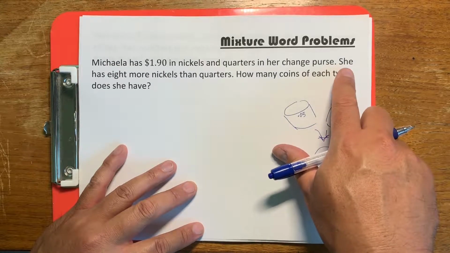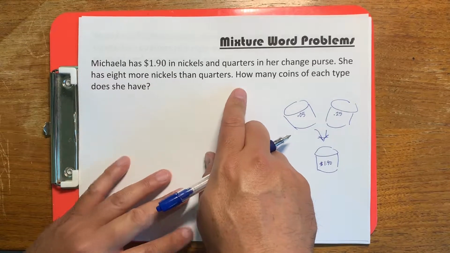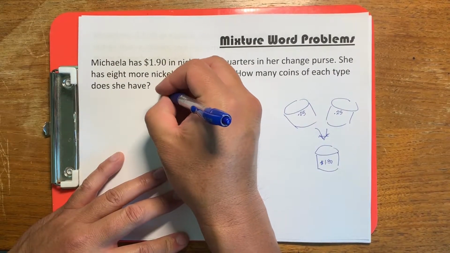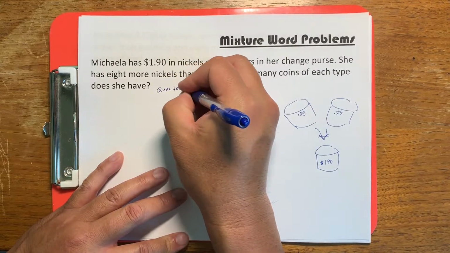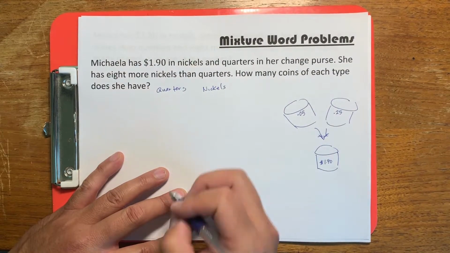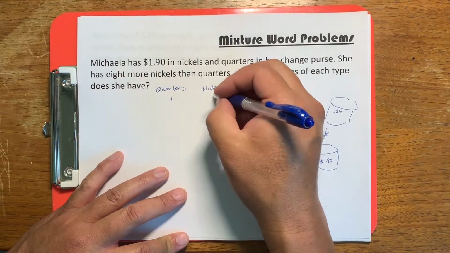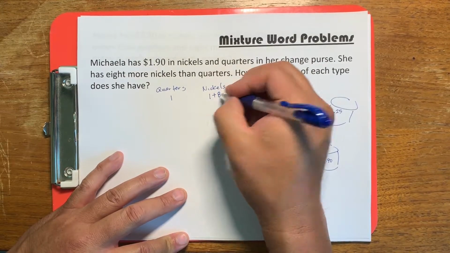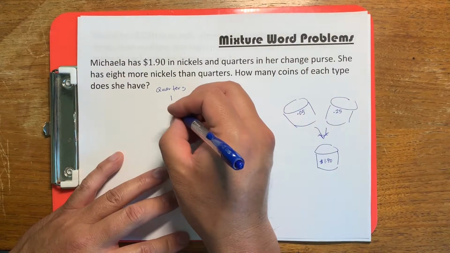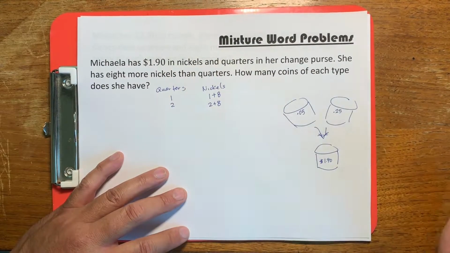Now, this line says she has 8 more nickels than quarters. Let's just use intuition. If I have 1 quarter, she has 8 more nickels, so 1 plus 8 nickels. If I have 2 quarters, she has 2 plus 8, which is 10.